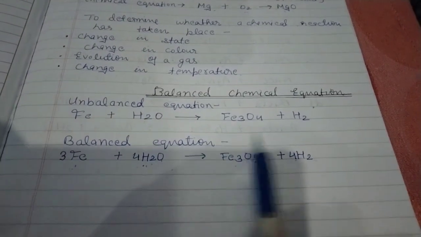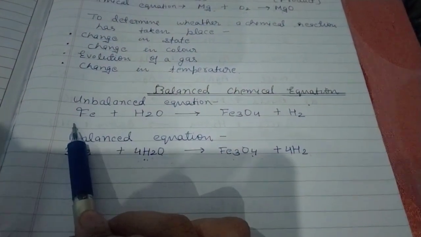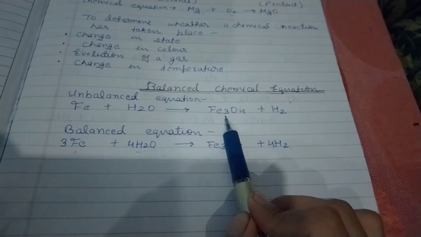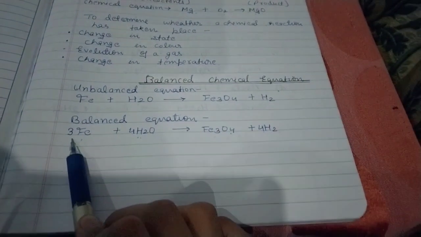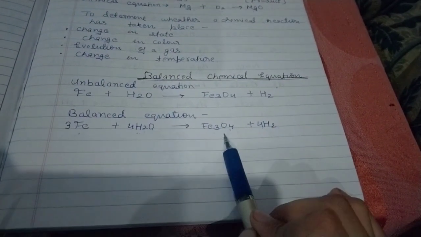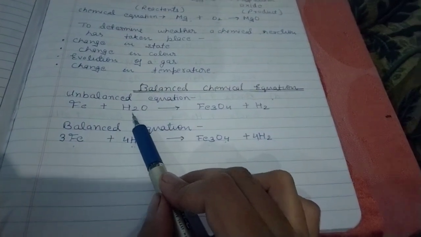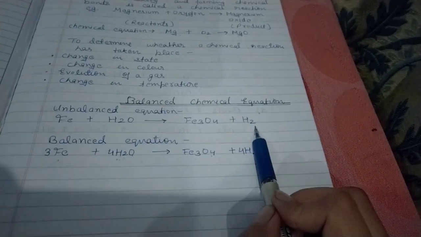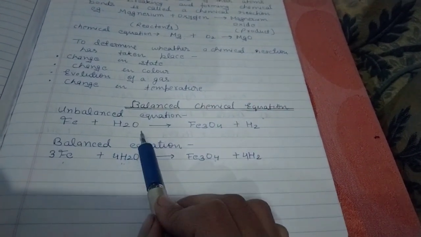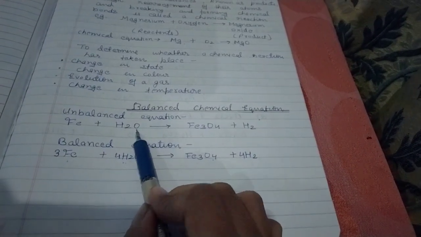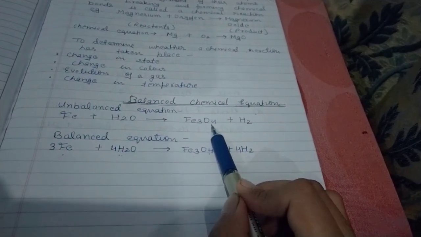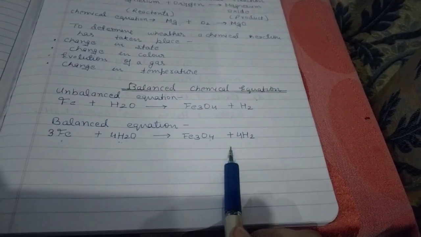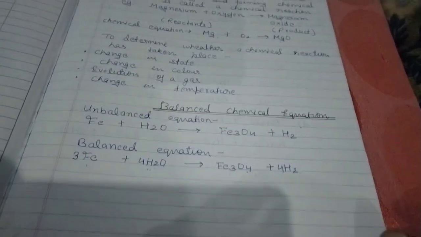For example, in this chemical equation, there is 1 atom of iron in the reactant side and 3 atoms of iron in the product side. So we will add 3 here to balance the equation. Then there are 2 atoms of hydrogen in the reactant side, 2 atoms of hydrogen in the product side. So it is balanced, but there is 1 atom of oxygen in the reactant and 4 in the product. So we will have to add 4 here. Now the equation is balanced. We will take more examples.